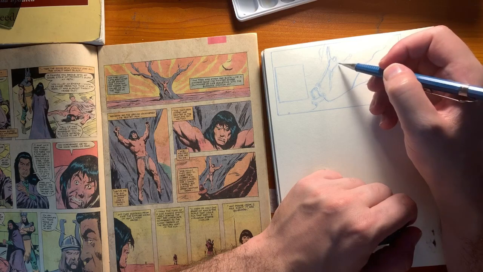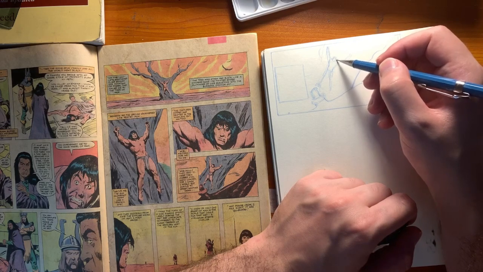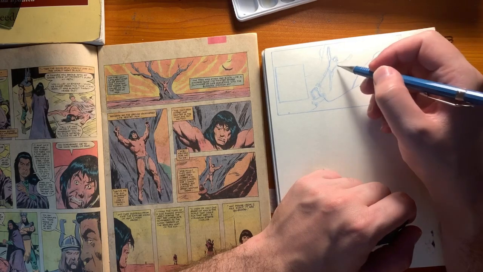Still a face there, and still some sort of face expression. Look at how tiny that is. He still nails it.